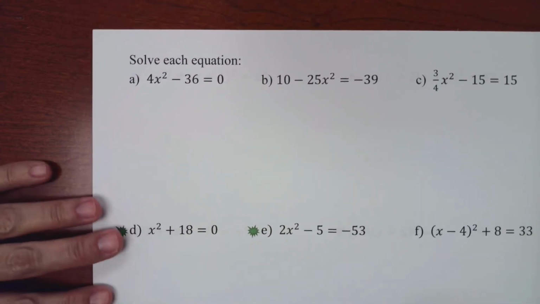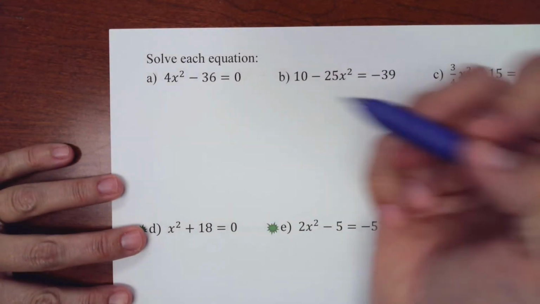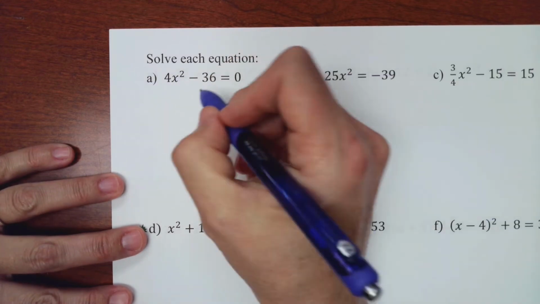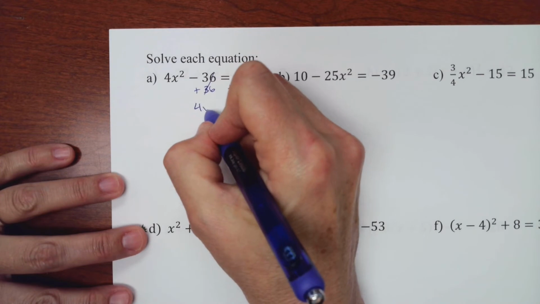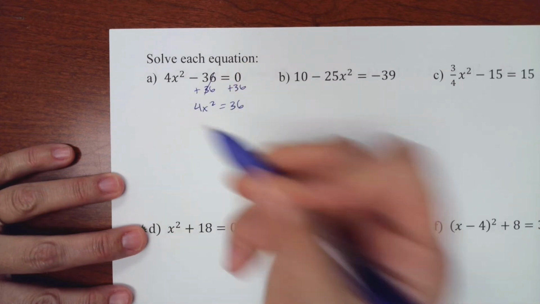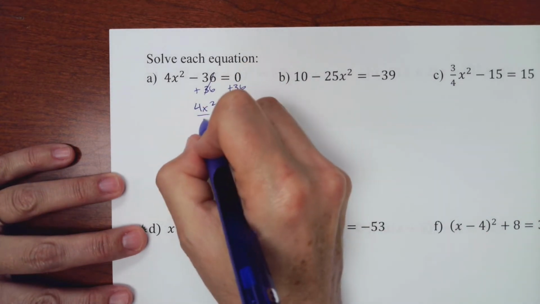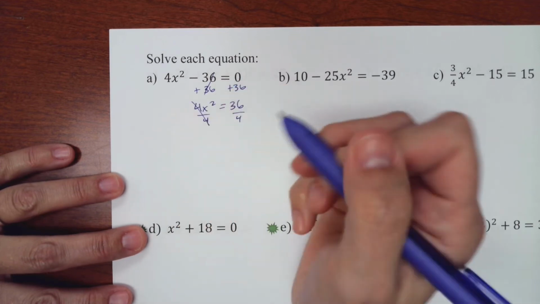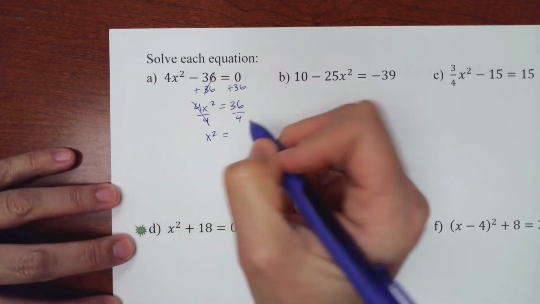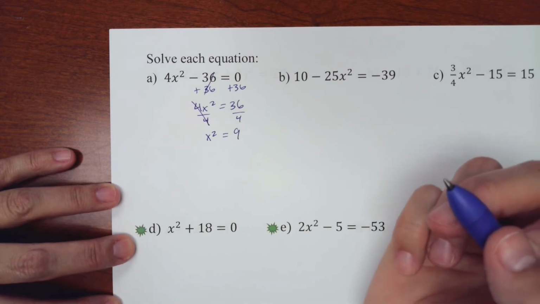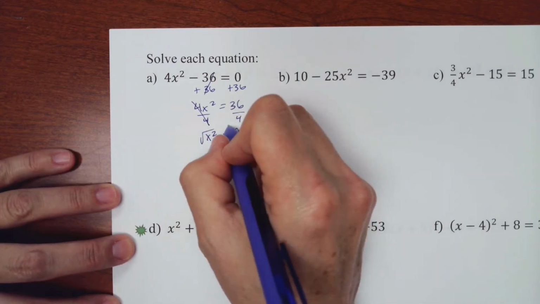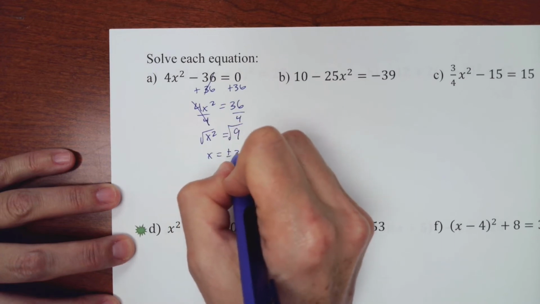All right, so let's look at this guy here. I have to clean this up. I have to get the x squared alone. So I want to add 36 to both sides. So now I have 4x squared equals 36. I'm going to divide by 4. I can only do the square root of both sides when the x squared stands alone. And this is equal to 9. Okay, you can't do the square root too early or it won't work out for you. Square root. So x equals plus or minus 3.